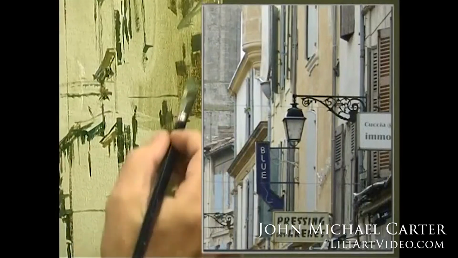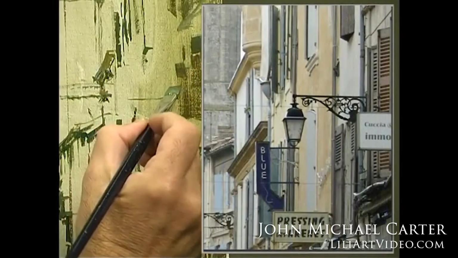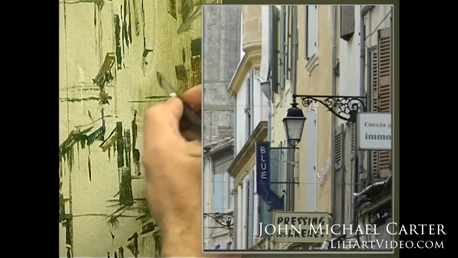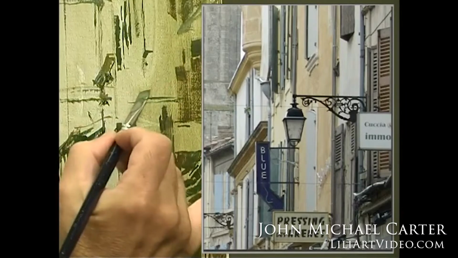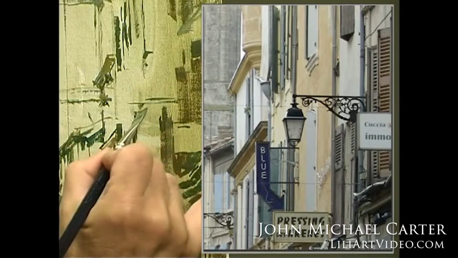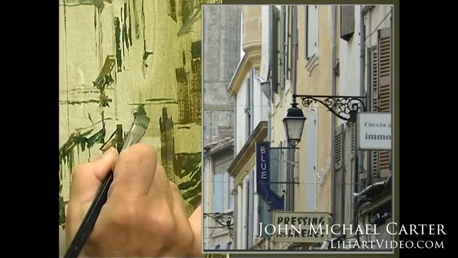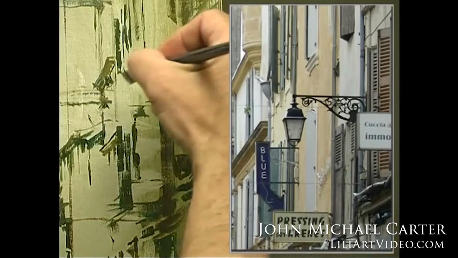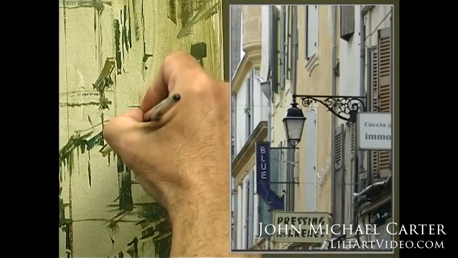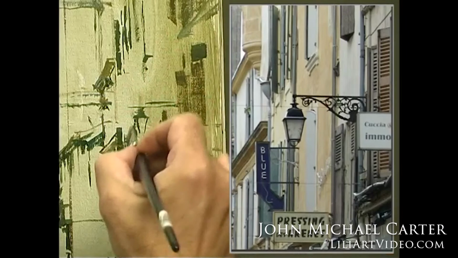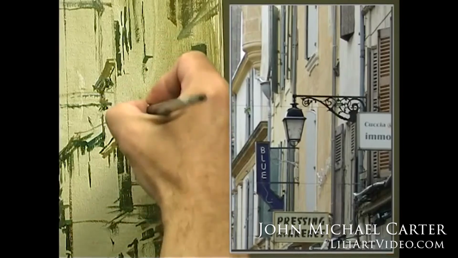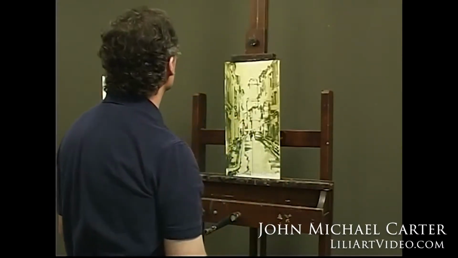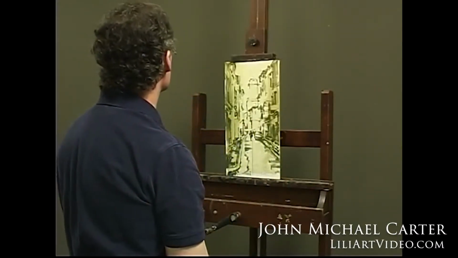It's much easier to change these transparent applications, of course, than it is to come back and try and rework areas that are developed in opaque paint. It's much harder to scrape them off and not have the color that you put down influence subsequent colors that go on top of it. So it's much better to get these drawing problems solved in the transparent stage when they're easily corrected.